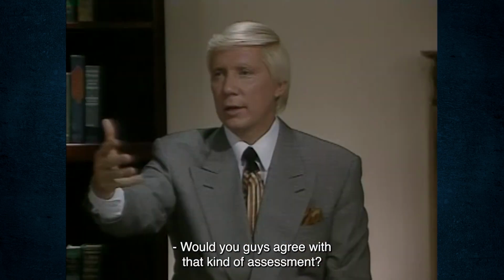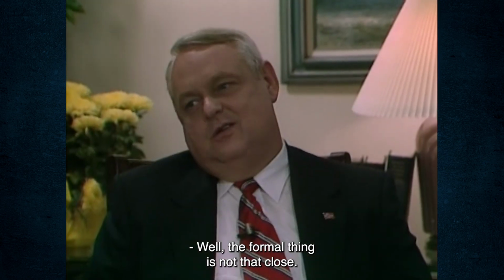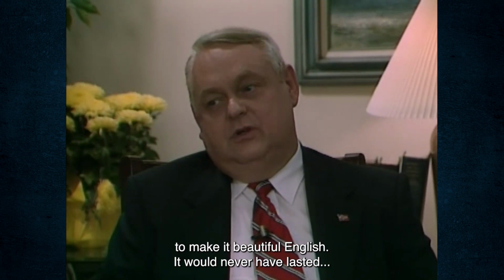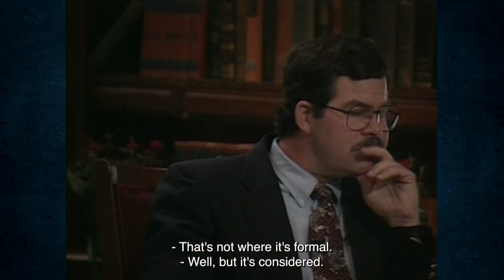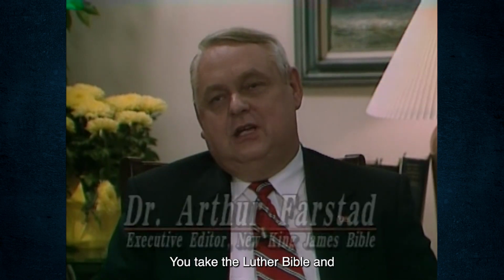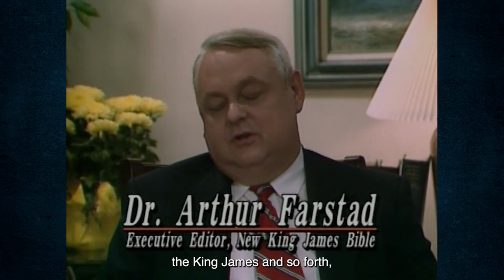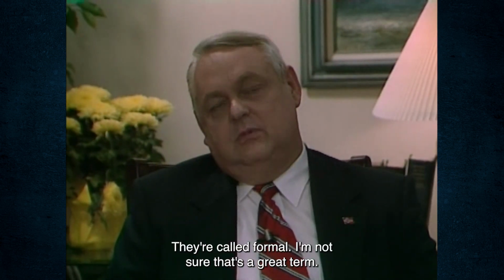Would you guys agree with that kind of assessment? Well, the formal thing is not that close. No, I realize King James has a lot of rearranging of words to make it beautiful English. It would never have lasted. That's not where it's formal. Well, but it's considered, you take the Luther Bible and the King James and so forth, they're basically formal. That's called formal. I'm not sure that's a great term.